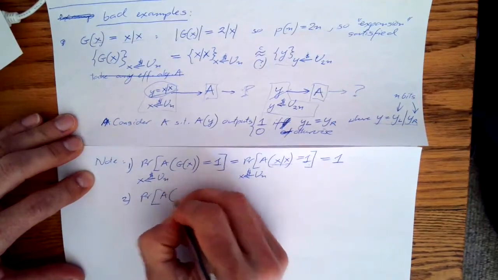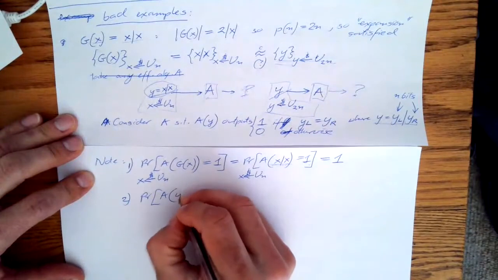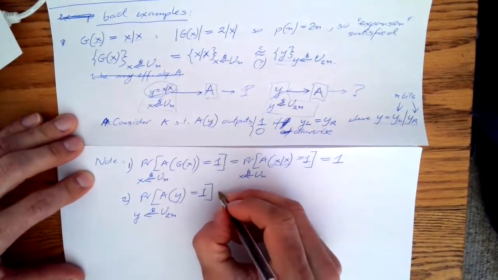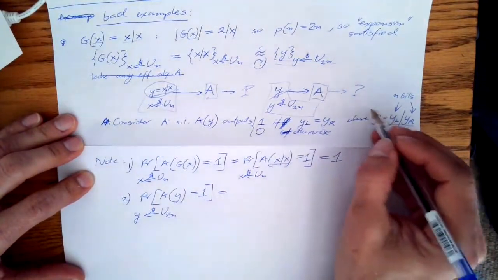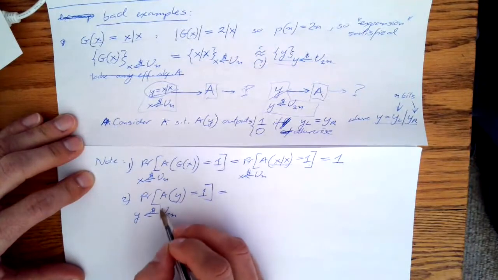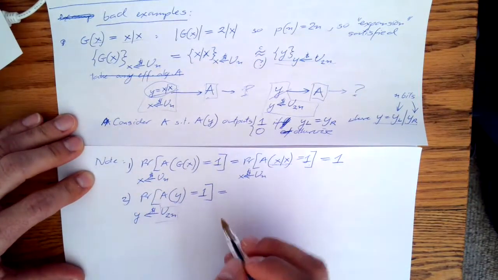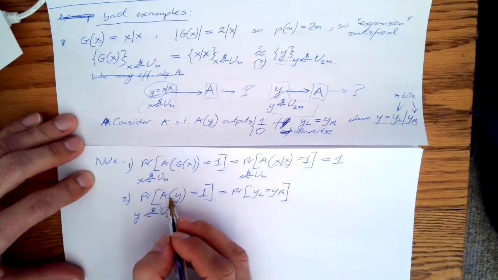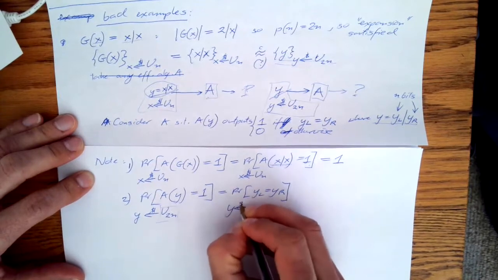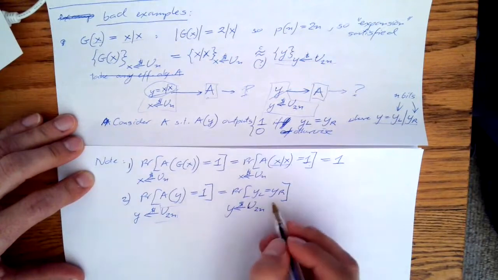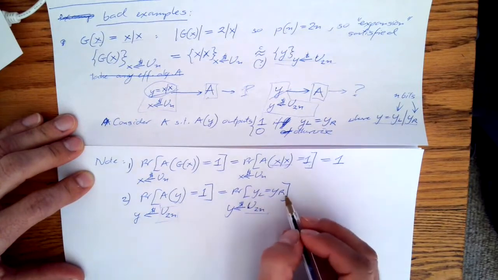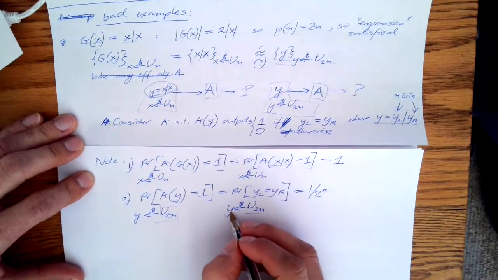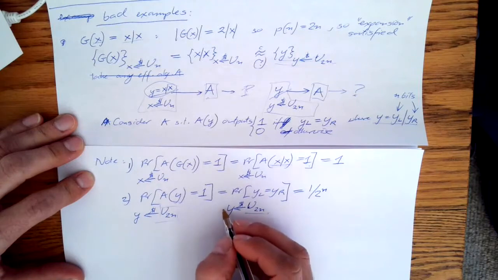Now compare to what A does when it gets a random string. When we take a random string of length 2n, the probability that it will output 1 is the probability that this random bit string happens to have left and right halves equal. So this is the probability that Y left is equal to Y right, because that's the only case in which A outputs 1 on input Y. So what is the probability that if you take random 2n bits, the left and right halves are equal? This probability is 1 over 2 to the n, because no matter what the left bits are, the probability that the right bits are equal to them is 1 over 2 to the n.